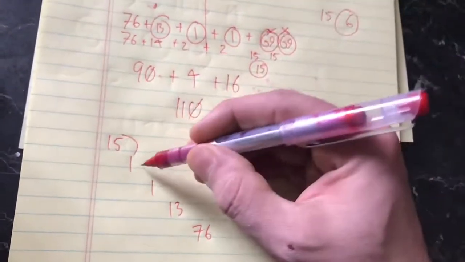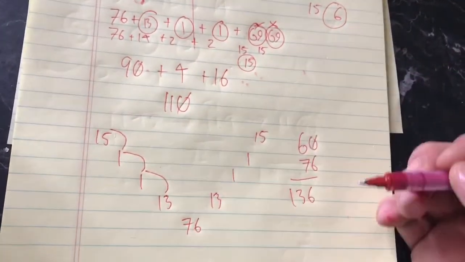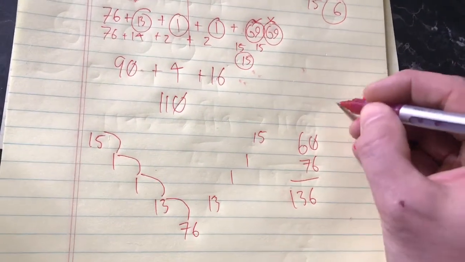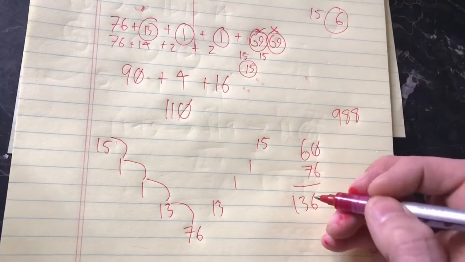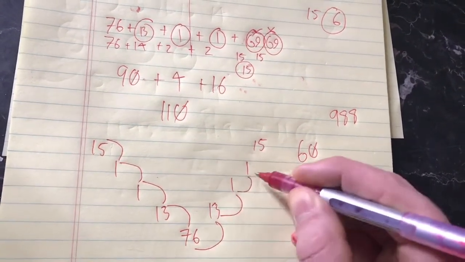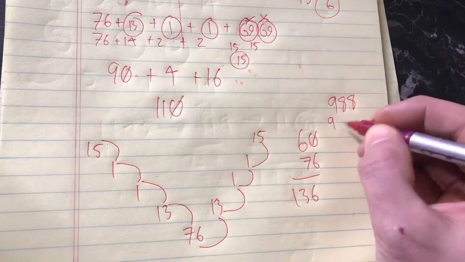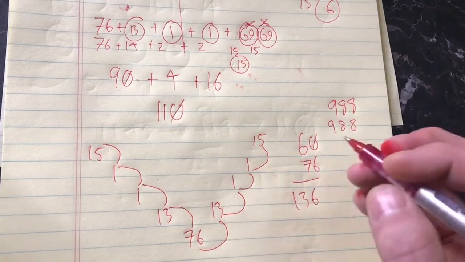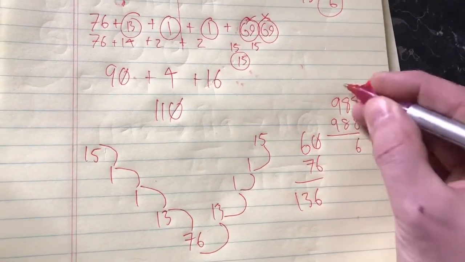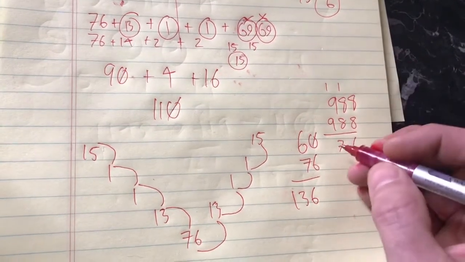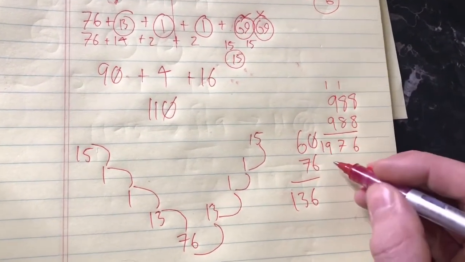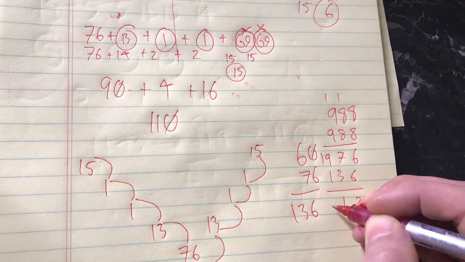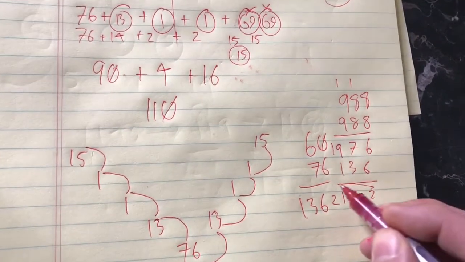Fifteen times 1 is 15. 1 times 1 is 1. 1 times 13 is 13. 13 times 76 is actually 988. We take 988 and 988 for this hop and this hop. 1976 was a good year. Now to take a 136 and add it. 2112. Look at that. 2112.